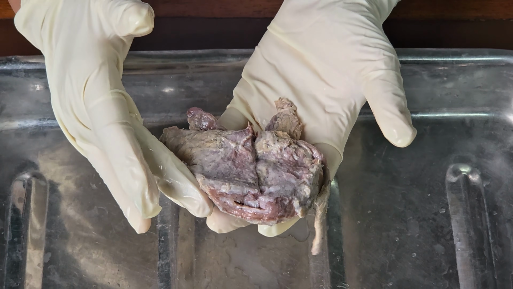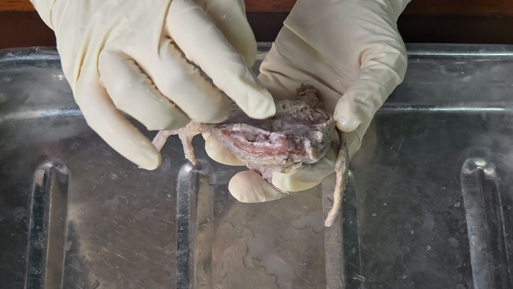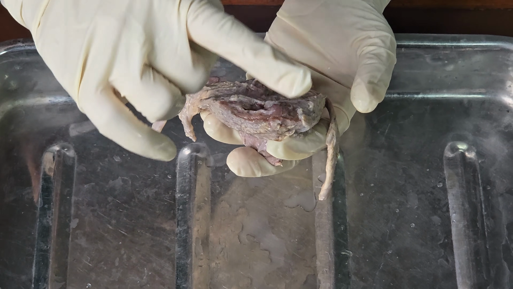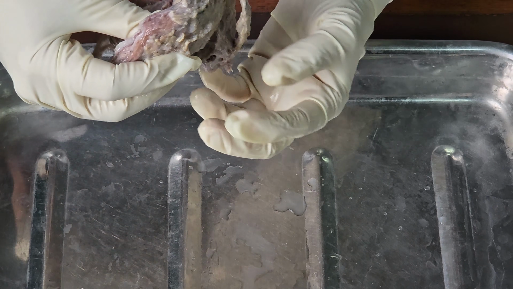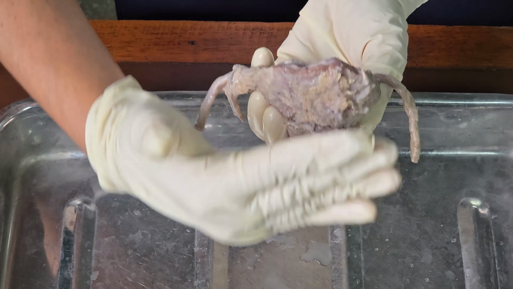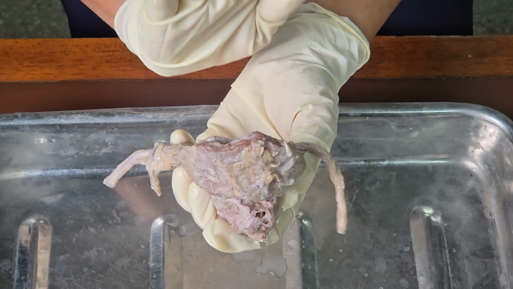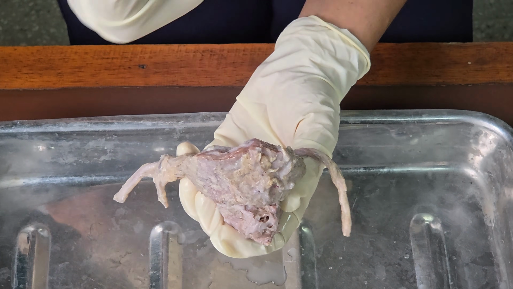So when the bladder gets full, the shape changes into ovoid. What happens is that the apex is directed upwards towards the umbilicus, and the neck is directed downwards. And it has two surfaces. One that is facing the anterior abdominal wall is the anterior surface, and one that is present posteriorly is the posterior surface.